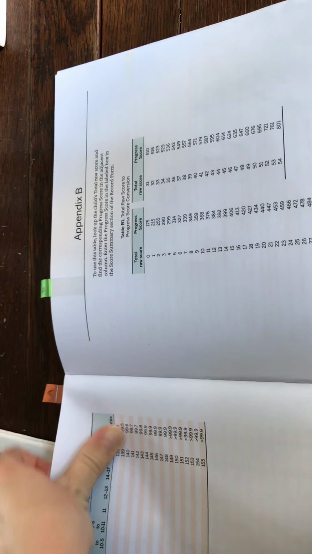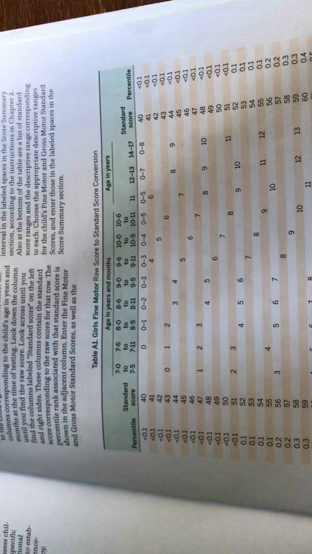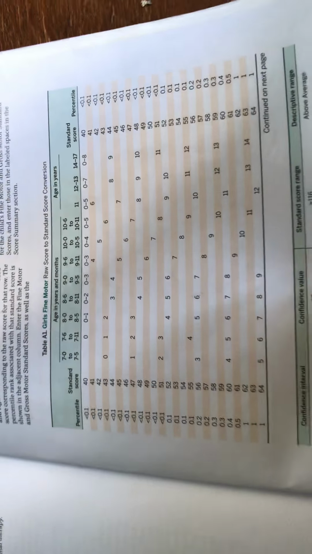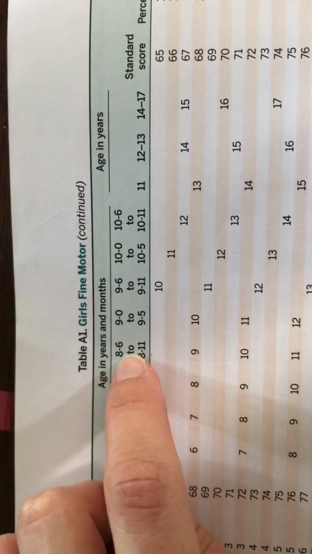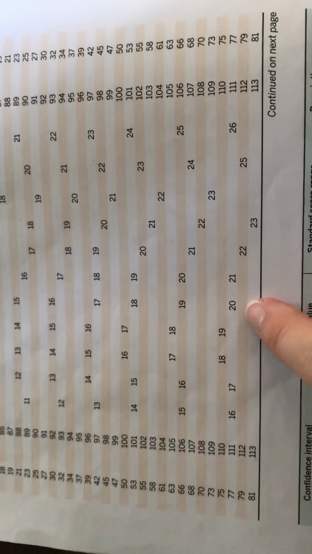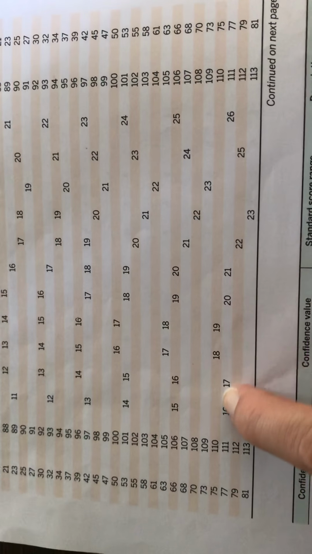We need to go to Appendix A. Her age is 8 years and 11 months, and her raw score for fine motor was 19. So we go to where it says her age, go down until we find 19, and go over, and we see that her standard score is 110.